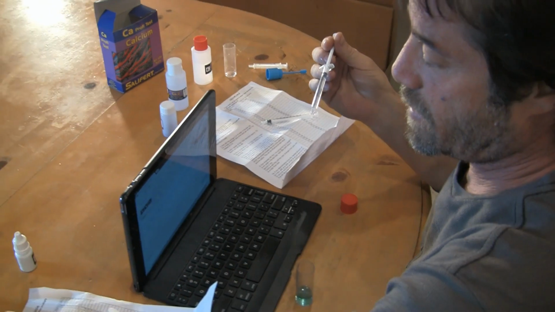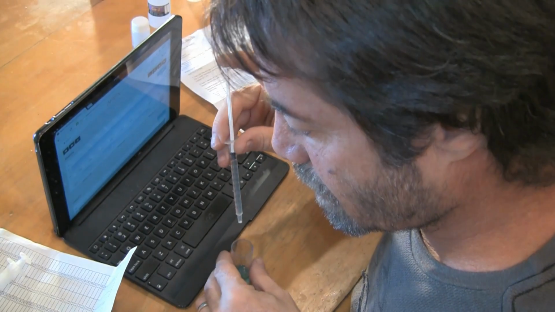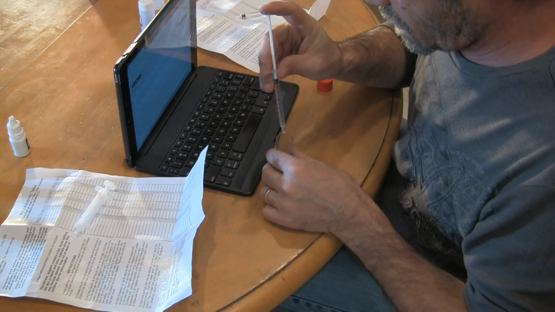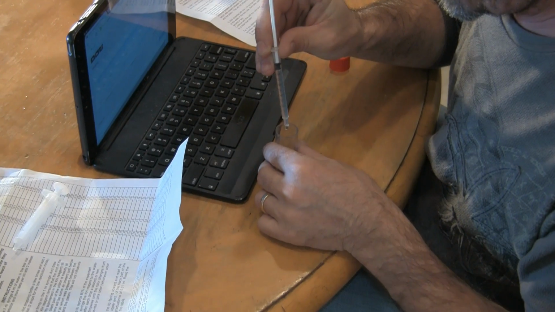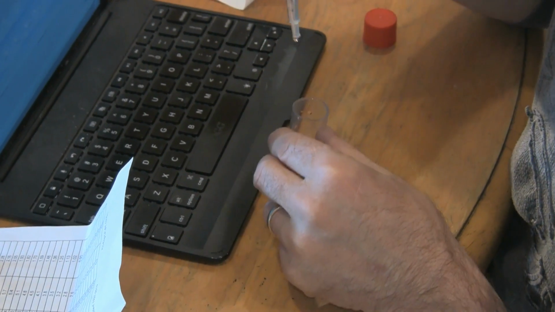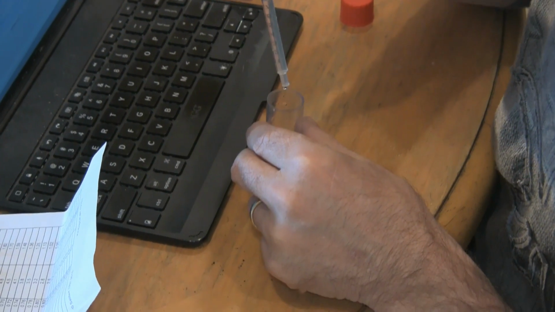Same routine as the last test. Add our drops. We do not need to swirl this. Wait for this to change to an orange or pink, whichever comes first.